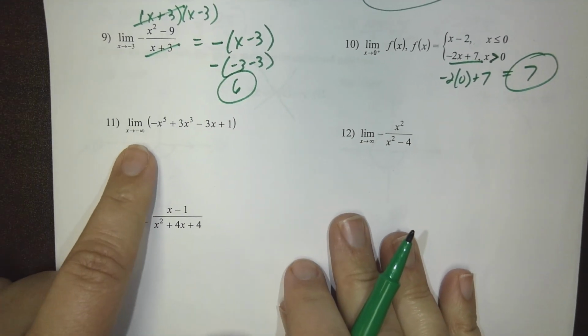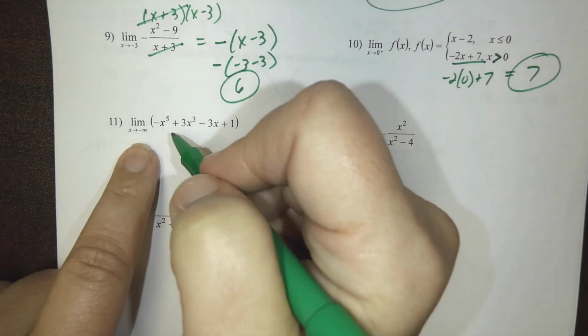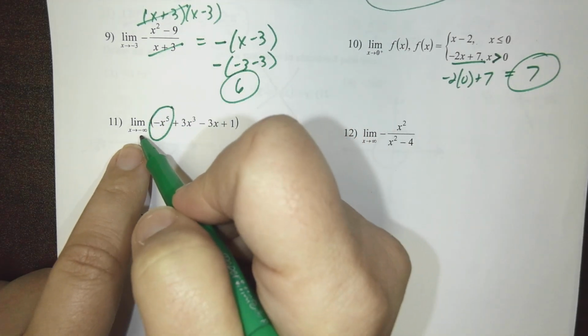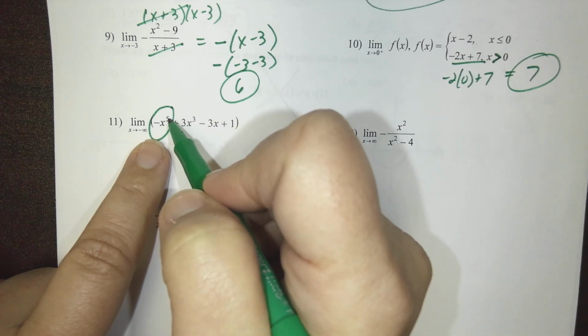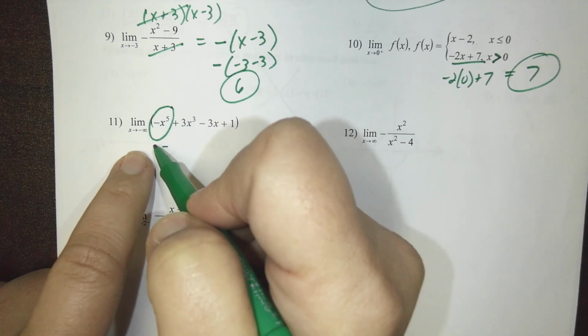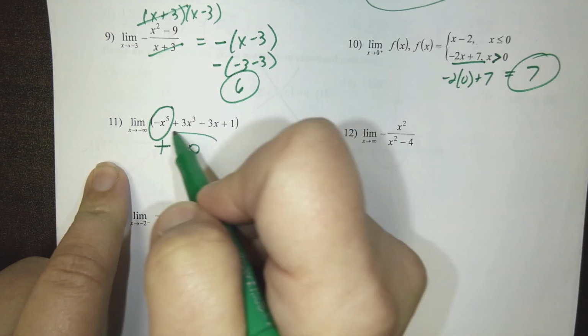This one is just using your intuition about a very large negative number. You only look at this term right here. If you are going to take a very large negative number and raise it to the 5th power, it'll stay negative. But then when you multiply it by the negative on the outside, it will become positive infinity.